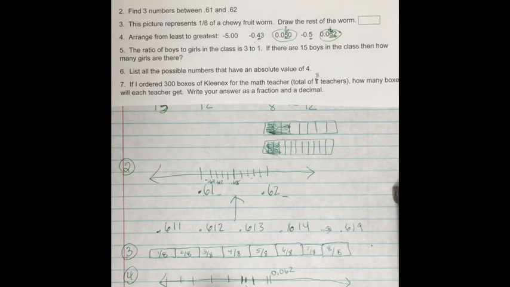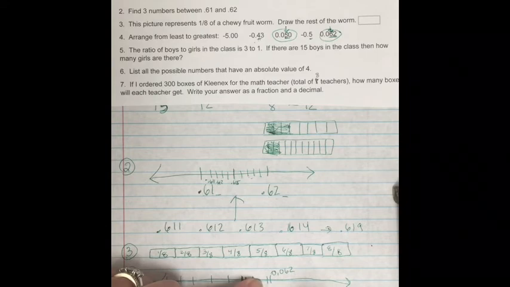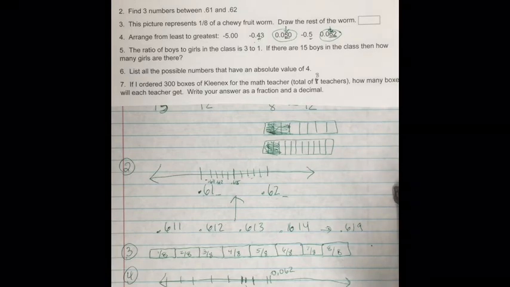So now if I put these from smallest to greatest, I'm going to start from the left and list them all the way to the right. We have -5, -0.5, -43 hundredths, and then 5 hundredths, and then 62 thousandths. And that's it for number 4. Let me turn my paper over here and we'll move on to number 5.